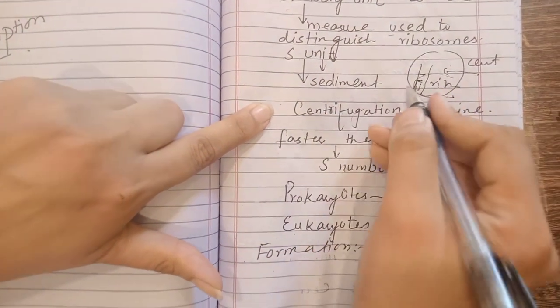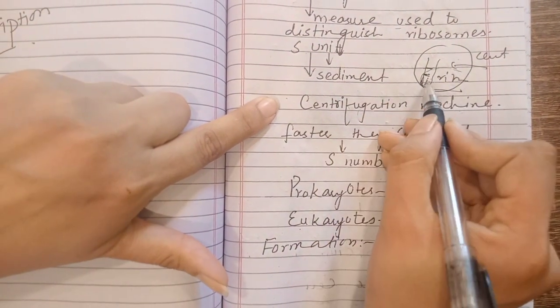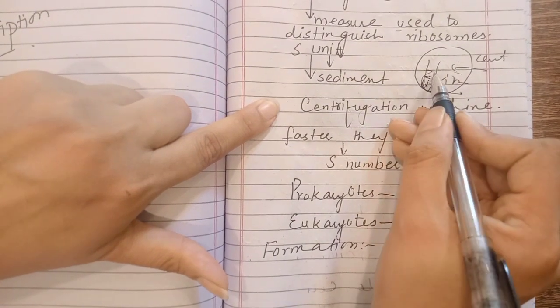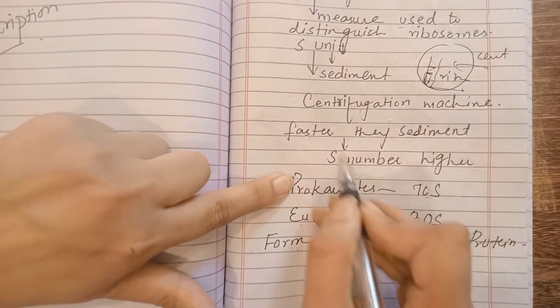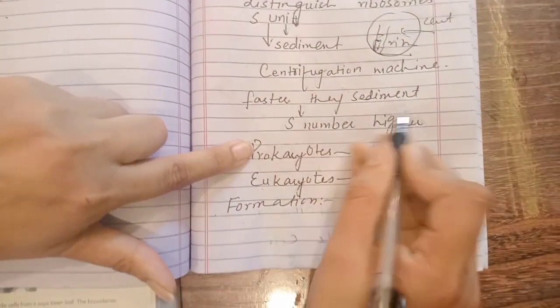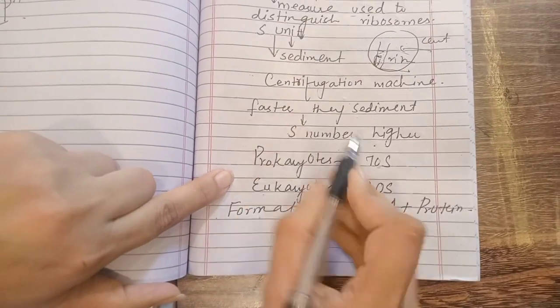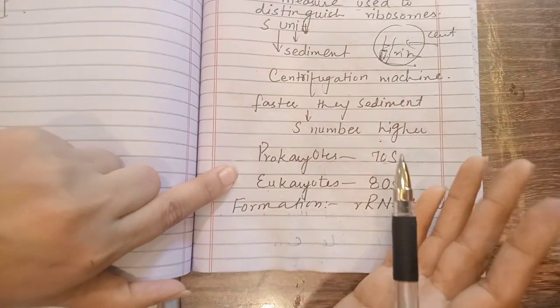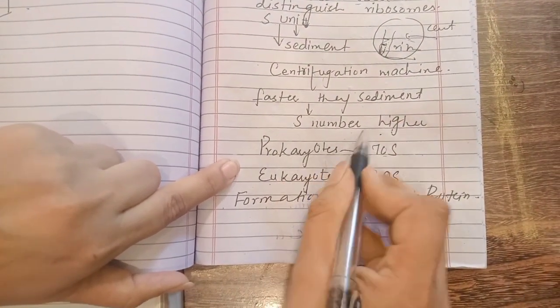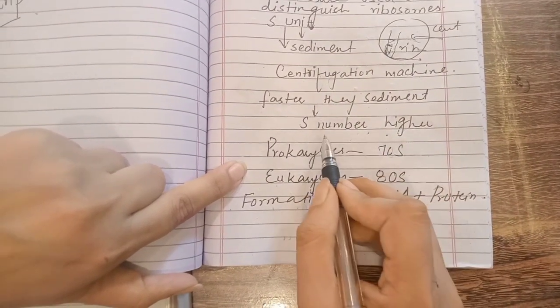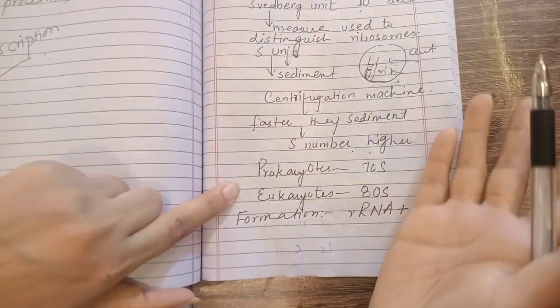So this sedimentation power shows us that the larger ribosome will move down and the lighter will be on top. The faster they sediment, the higher the S number, meaning the Svedberg unit will be high. The smaller ones sediment later, so the S number will be low.